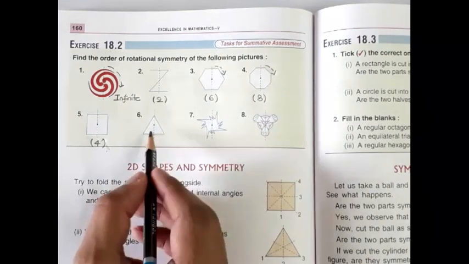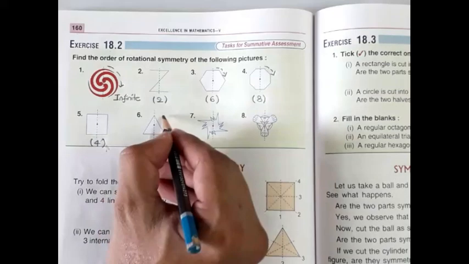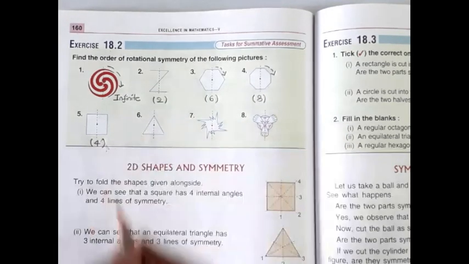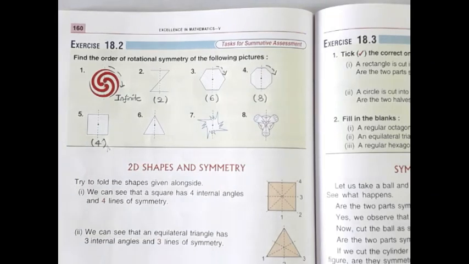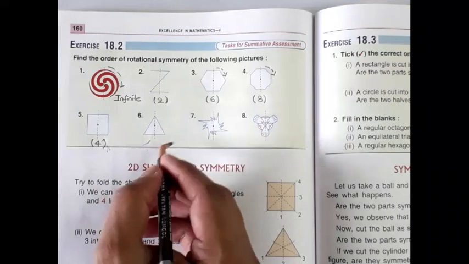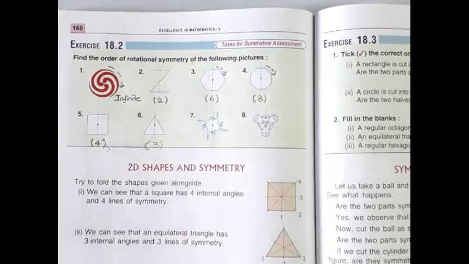So next one, please be careful. Here the figure given is an equilateral triangle. That means this side and this side and this side all are of equal lengths. So for such triangles, as I have discussed, the order of rotation is going to be 3. Okay, the order of rotation is going to be 3.